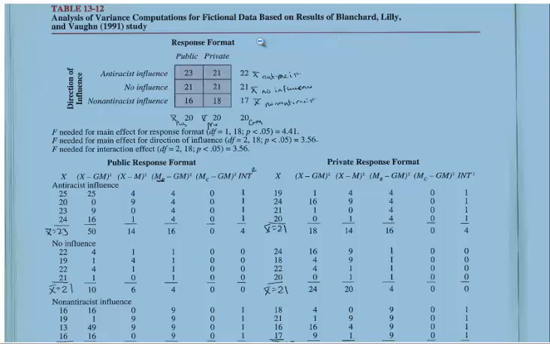The essential nature of the study is we're trying to look at whether or not responses vary by direction of influence, whether the influences are anti-racist, no influence, or racist, and whether the individual is responding from a public or a private situation.